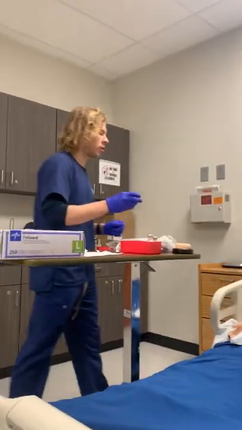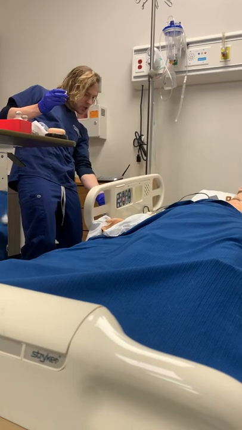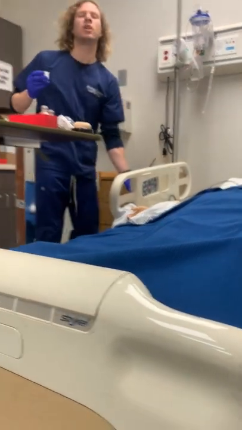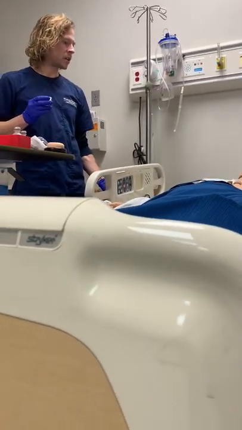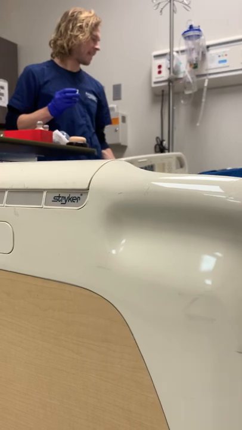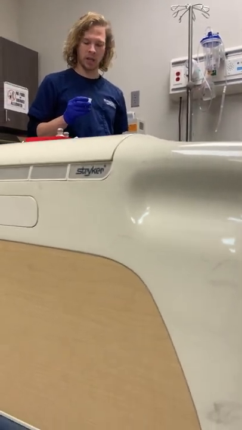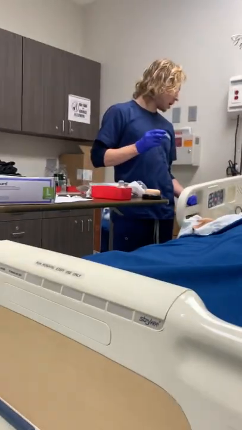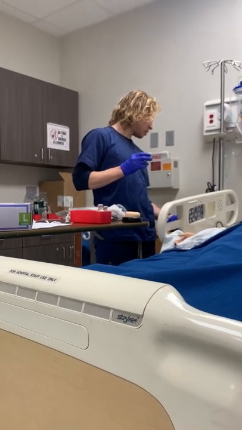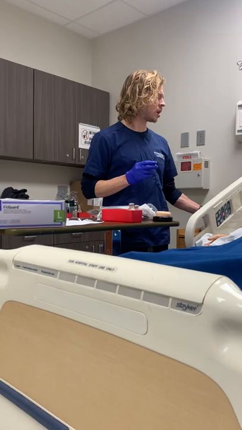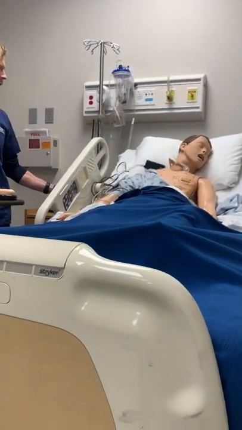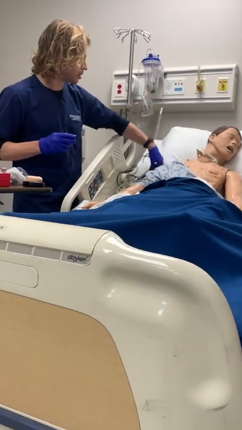I got some water for him. Just to make everything easier here, I'll go ahead and raise his bed before I start anything with the patient. Get him on the same level as myself. Make my job easier and his job easier. Since he is going to be swallowing some pills, I'm going to also raise him up to at least 30 degrees. We're going to go a little further, maybe semi-Fowler's, just so he's in a good position here to swallow.